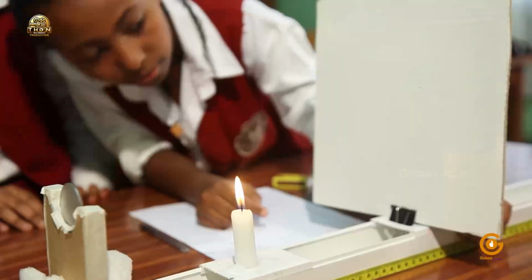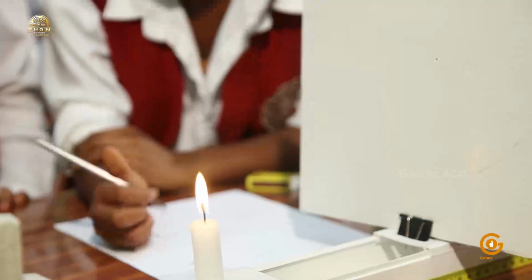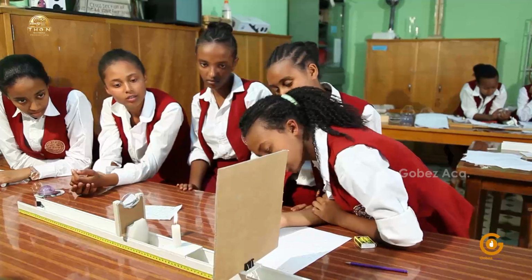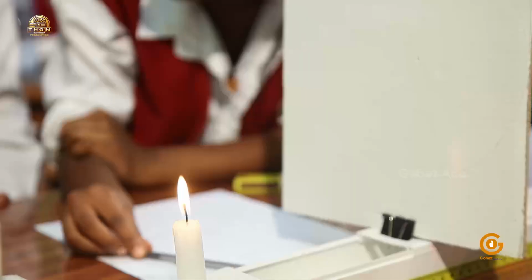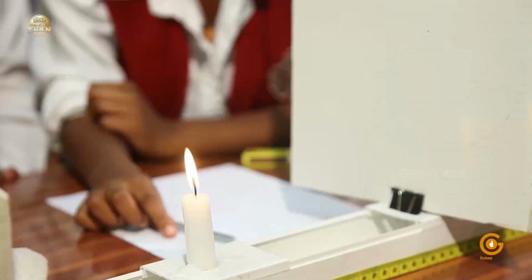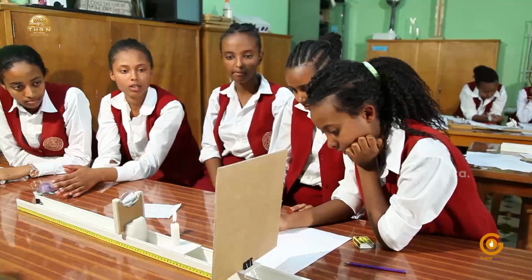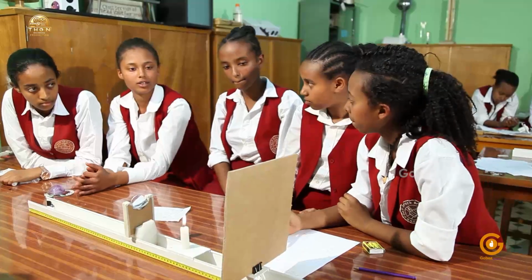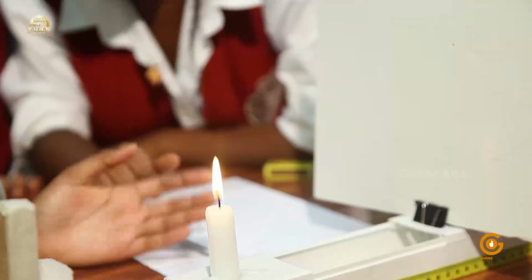Yes. Can you see the image? Yes. And is it inverted? It's inverted. Yes. Is it enlarged or diminished? It's diminished. And also beyond C, because the C position was 70.34, but the image position is beyond 70.34. So I think it's right. But this is not a crisp image. If it were a crisp image, it would have been magnified.